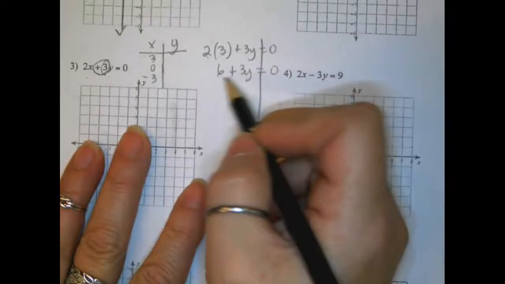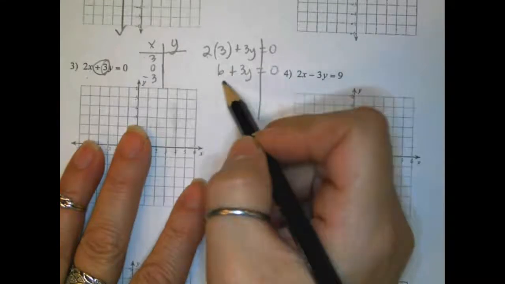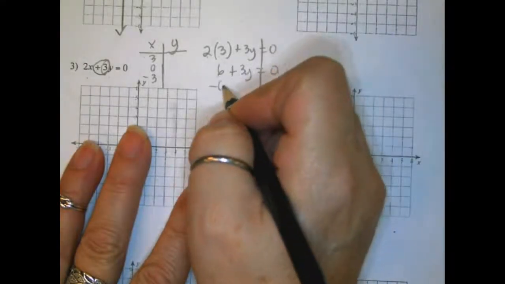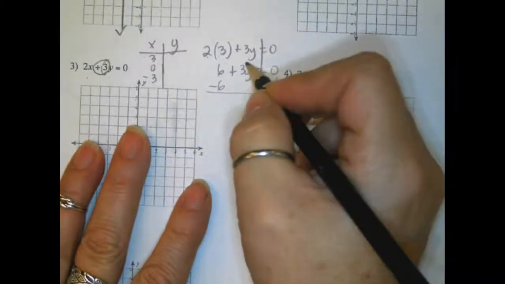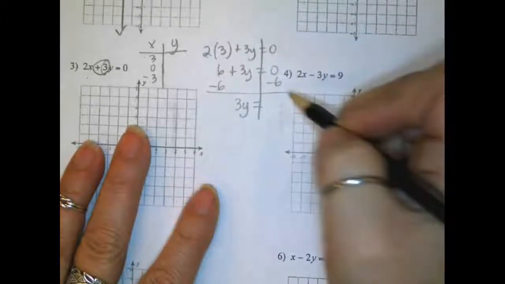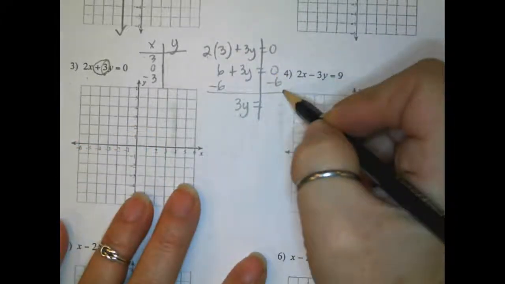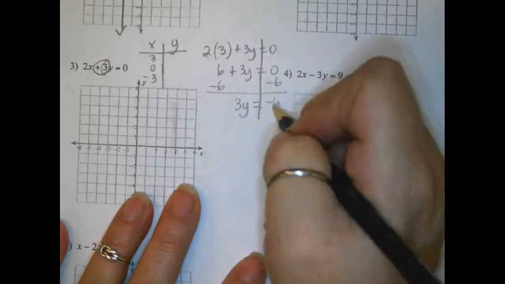Not yet. It's not multiplication. It's 6 all by itself. So the opposite of addition, right, I'm going to subtract it. Minus 6 from both sides. Okay. So I'm going to bring down what I have left, my positive 3y. And what do I have? What's 0 minus 6? Minus 6, right? Negative 6.